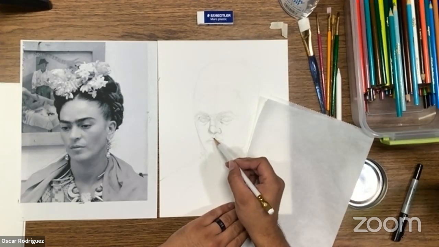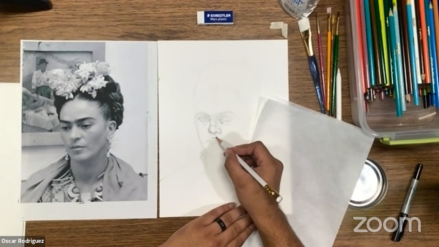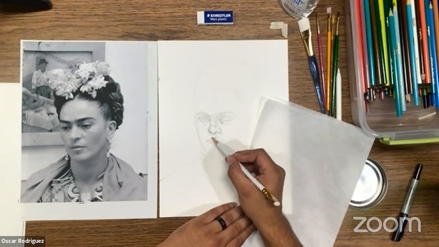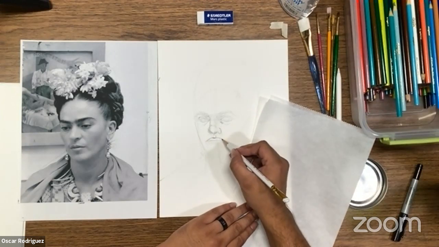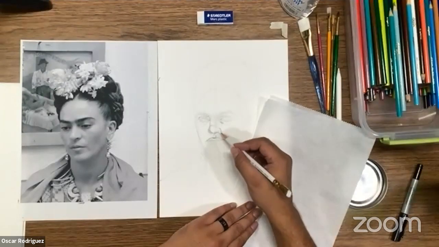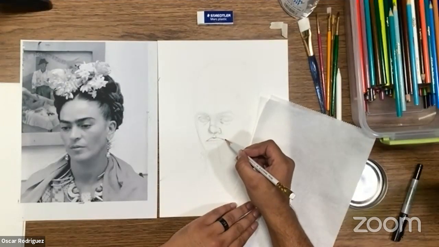The lips are pretty simple. This is called a booger stopper right here. So it kind of goes up like this, and then you got this part that goes like that, and this one goes like that. And then it kind of goes up like that, like right here.